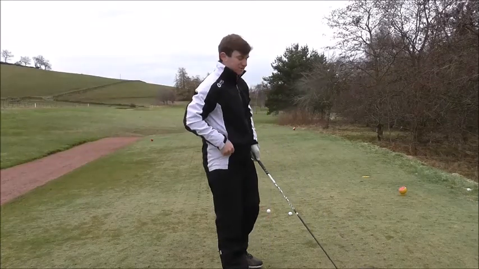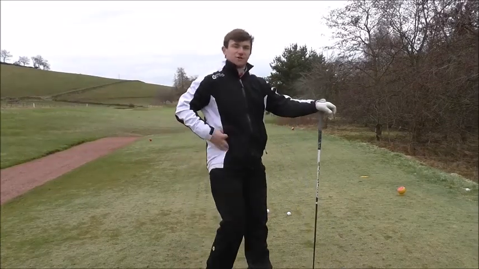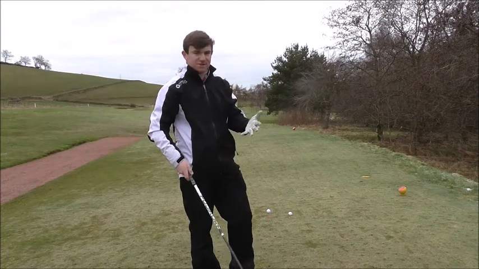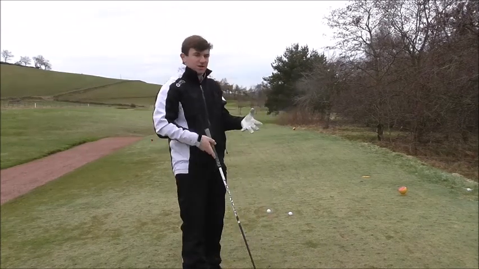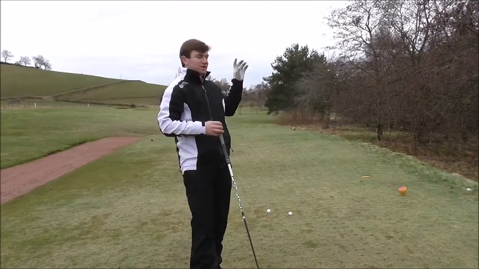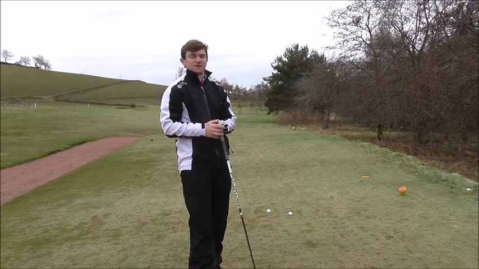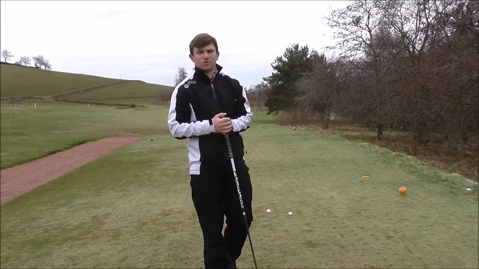Fifth tee today, and what I'm going to discuss is how to stop slicing your driver. Obviously, what causes a slice? The definition of a slice is when the ball starts left of target and curves severely to the right of target. It goes a lot shorter, too.